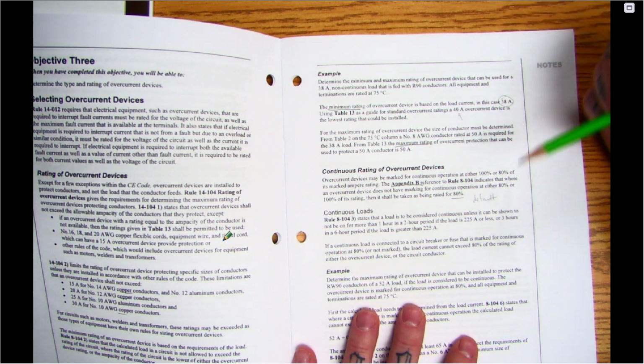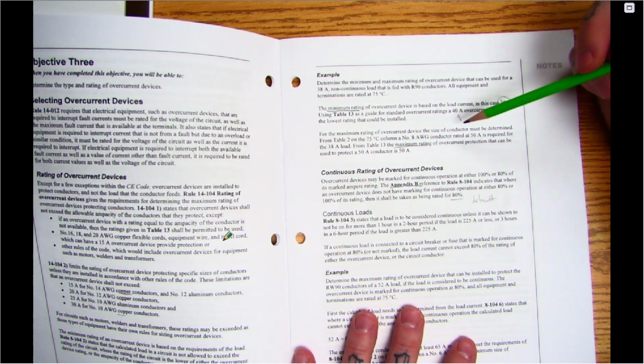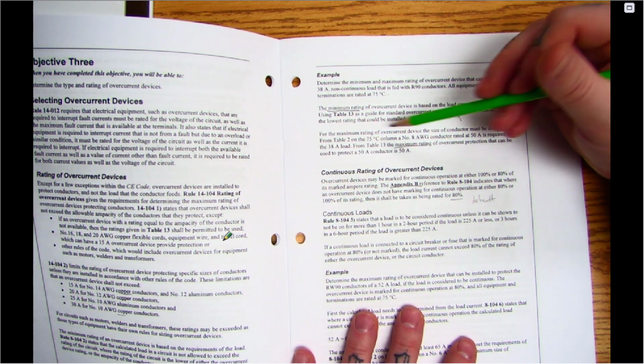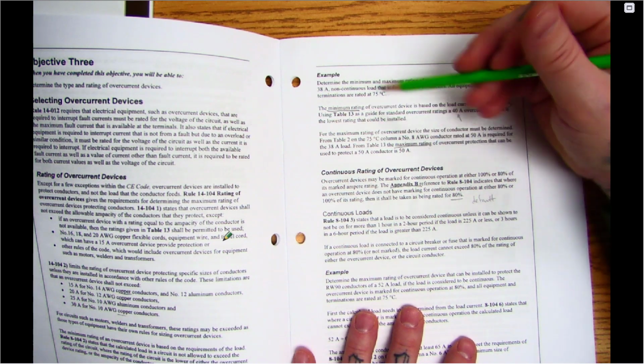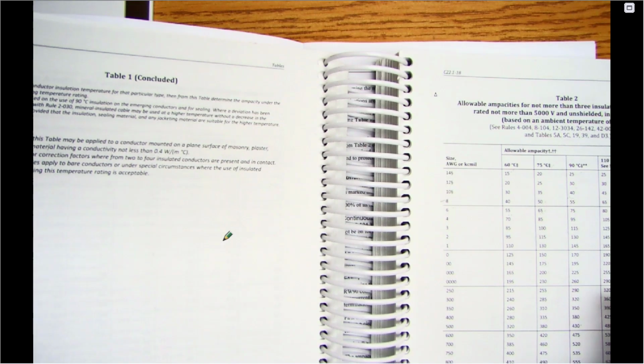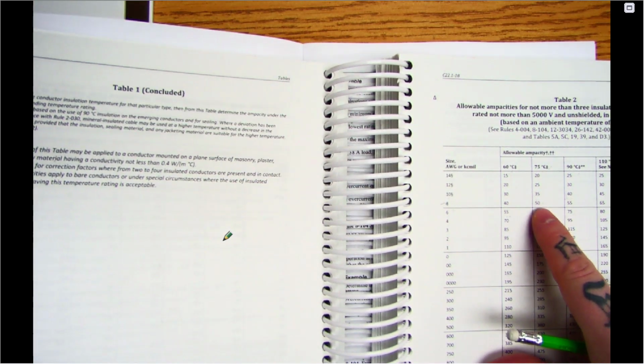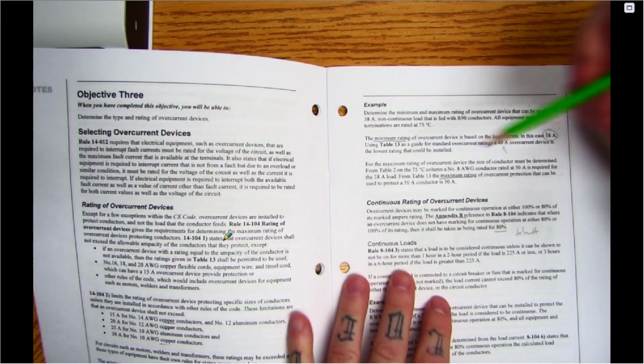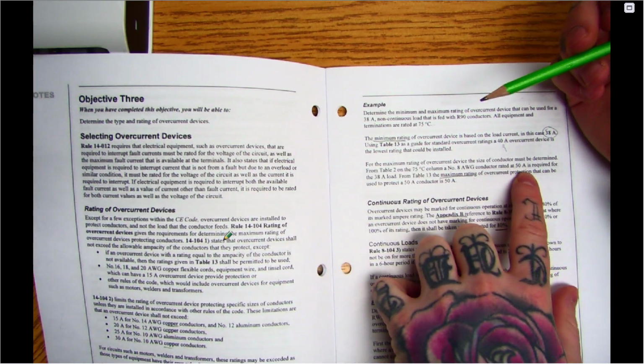But then they say, well, what if there's a maximum? So then I would size the wire to the load first. So at a 38 amp load, I'm going to go to Table 2 under the 75 degree column, and I'm going to have to go up to a number 8 that's good for 50 amps. Okay, so that's what they're saying here. Number 8 is rated at 50 amps.